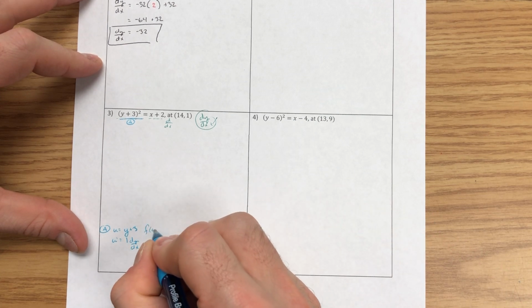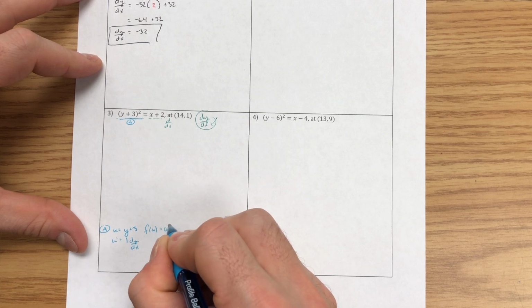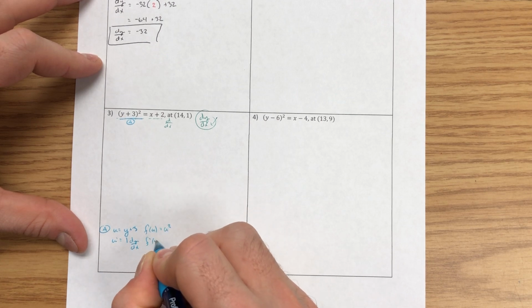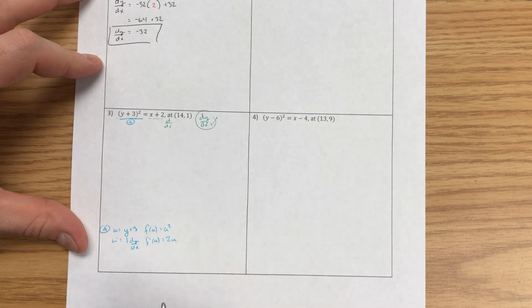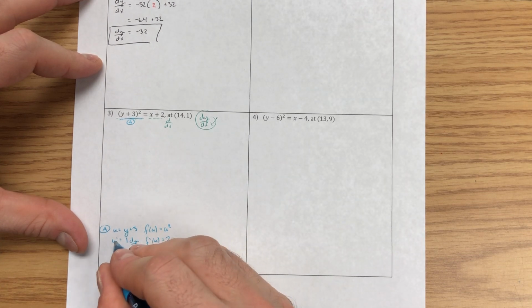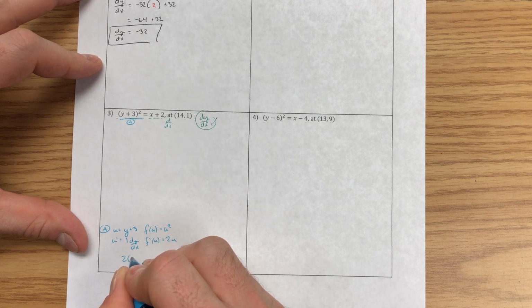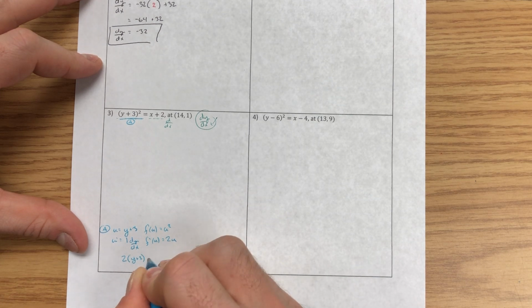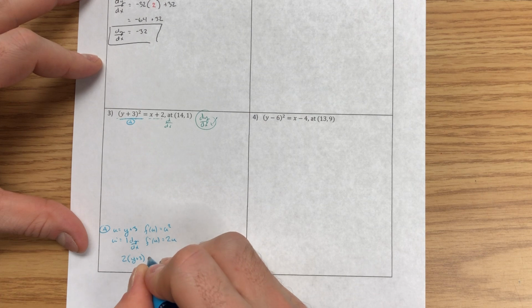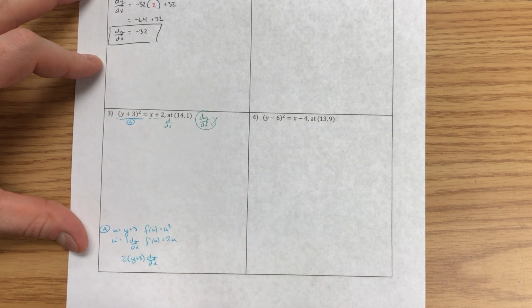So f of u is going to be u squared. F prime of u is going to be 2u. So f prime of u times u prime is going to be 2 times y plus 3 times 1 of this, which is just dy over dx.